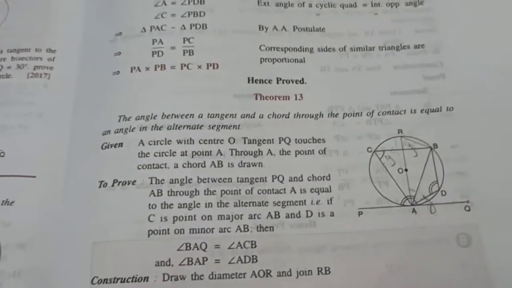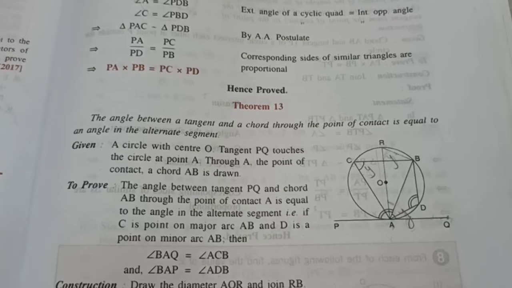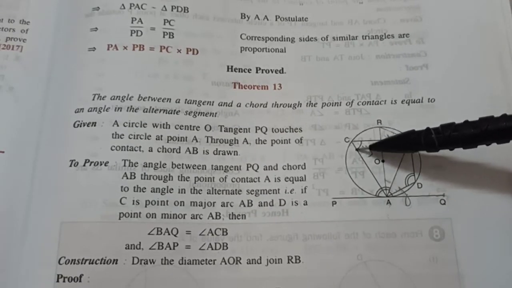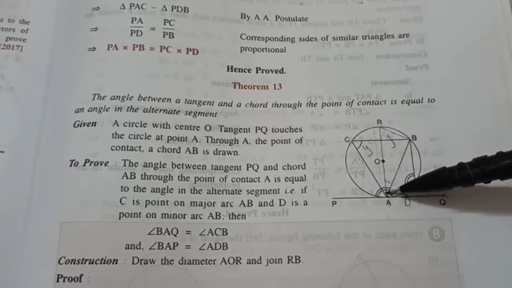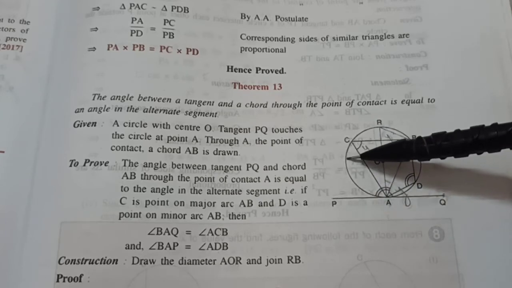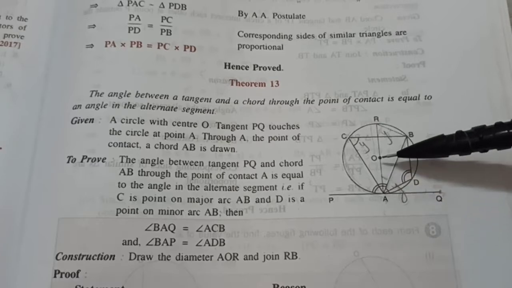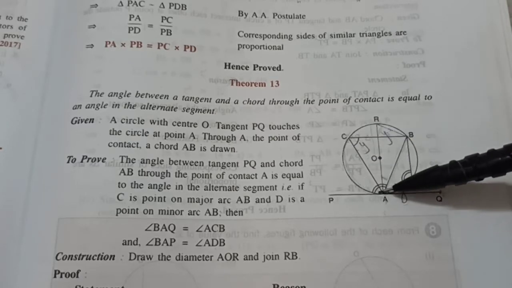Next theorem states that angles in alternate segments are equal. That means angle CAP is equal to angle CBA. Notice that CAP is cutting the arc CA and CBA is also cutting the arc CA. So that's a good way to recognize equal angles if they are cutting the same arc.